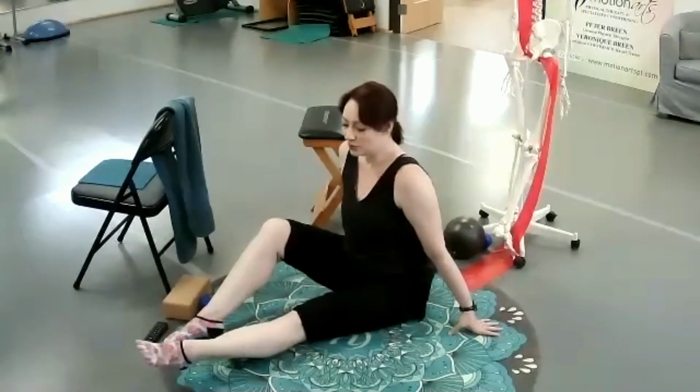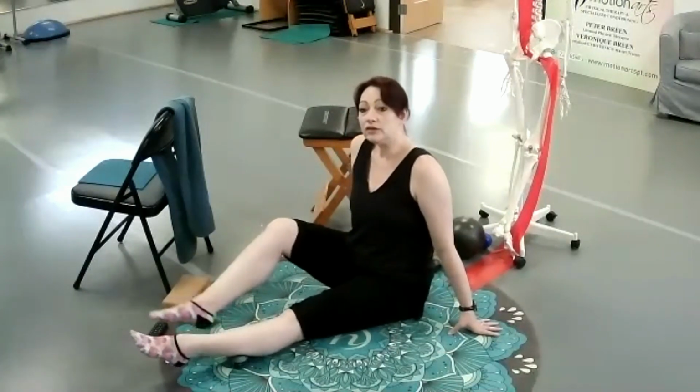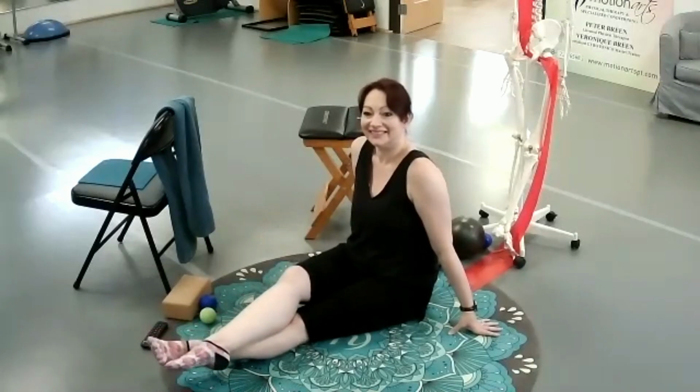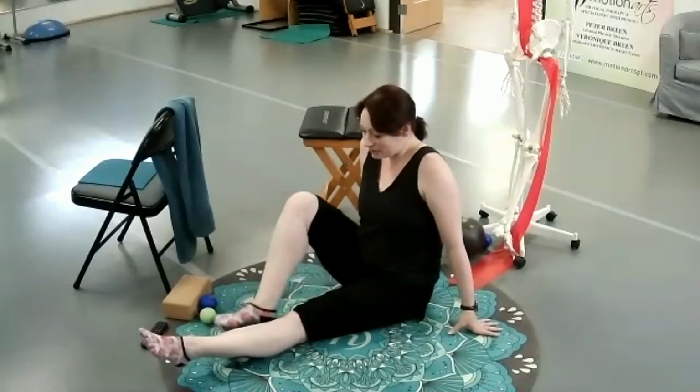Nice. And again, our little rolling from in and out, with or without the extra pressure. I just found a good little spot there. Maybe going a teeny bit higher.